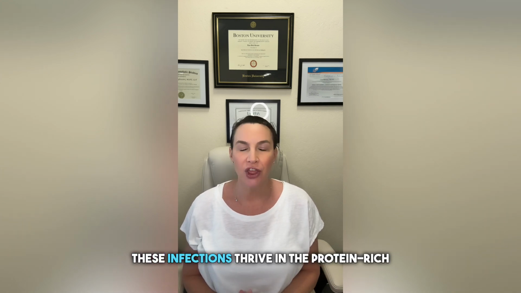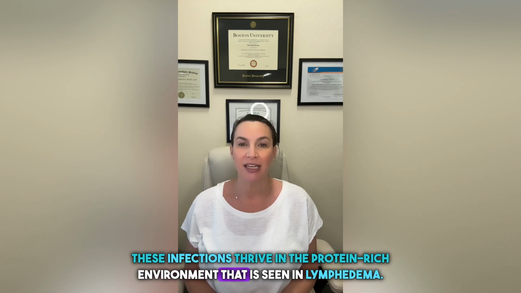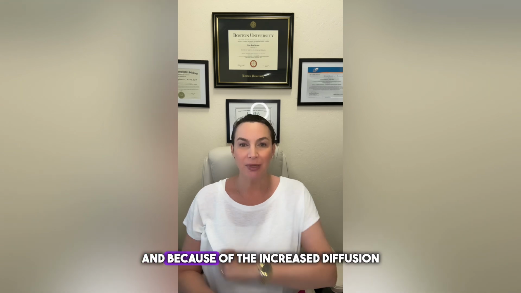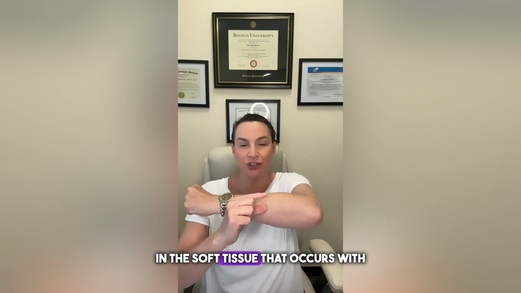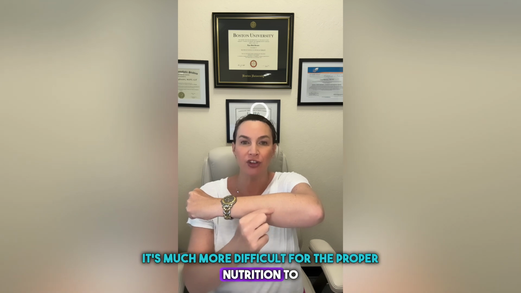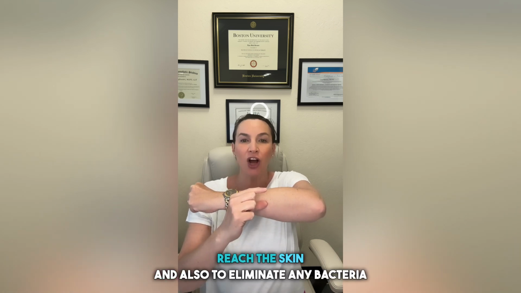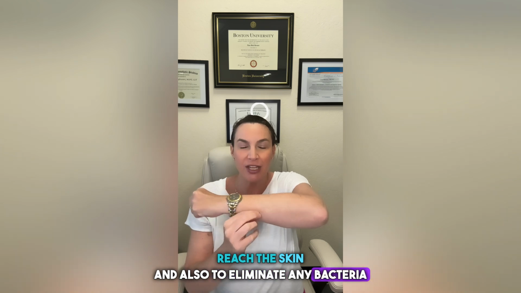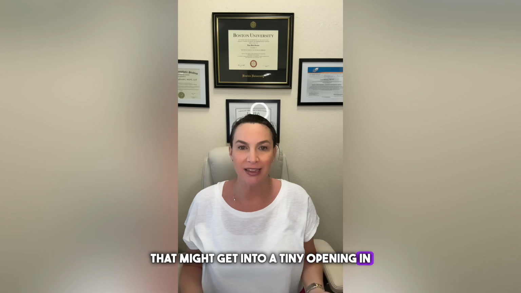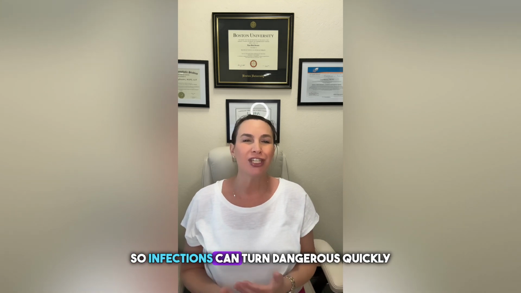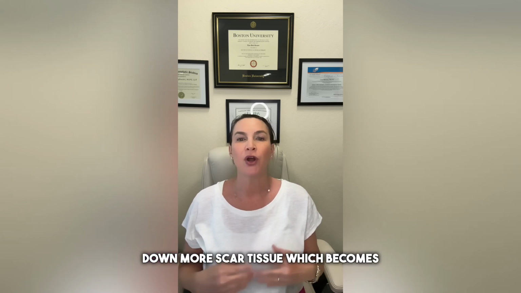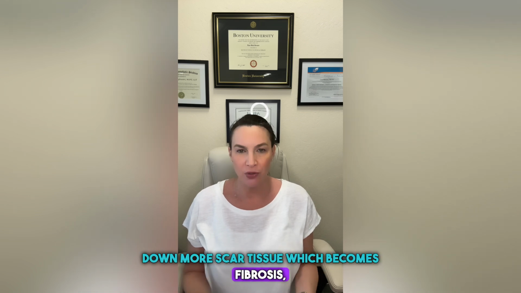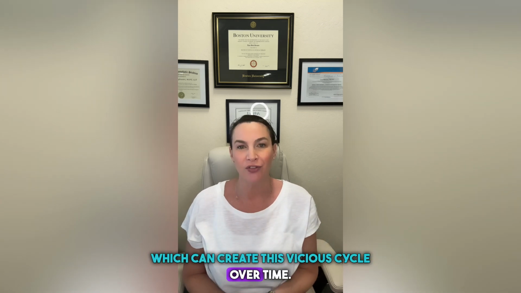These infections thrive in the protein-rich environment that is seen in lymphedema. And because of the increased diffusion difference, because of the swelling that's in the soft tissue that occurs with this chronic swelling, it's much more difficult for the proper nutrition to reach the skin and also to eliminate any bacteria that might get into a tiny opening in the skin itself. So infections can turn dangerous quickly, and they damage our lymphatics by putting down more scar tissue, which becomes fibrosis, which can create this vicious cycle over time.